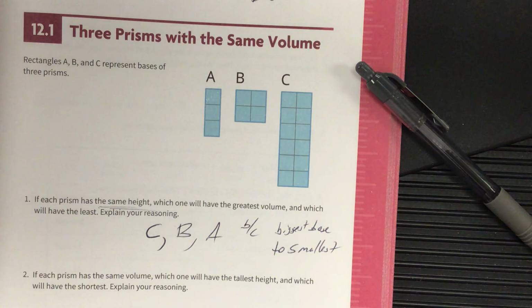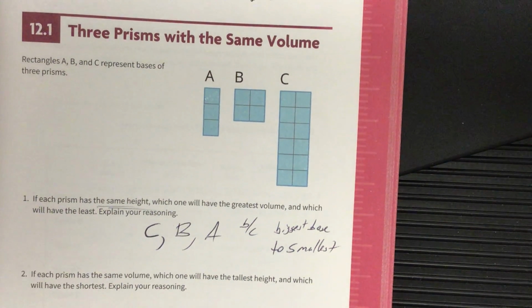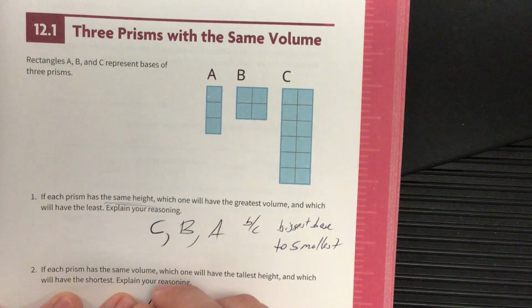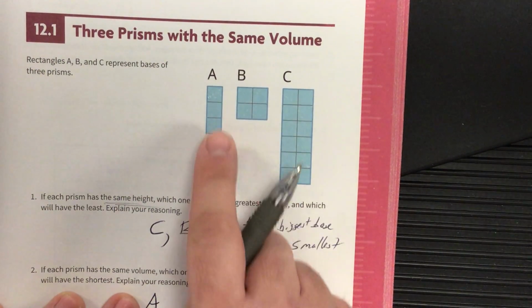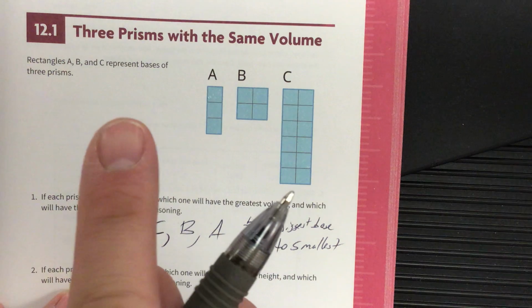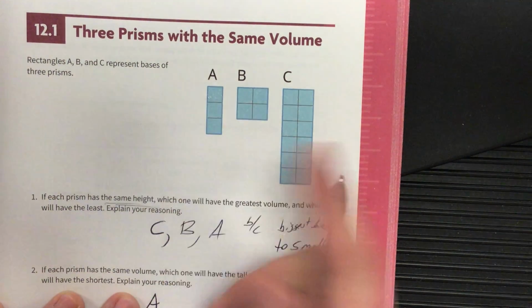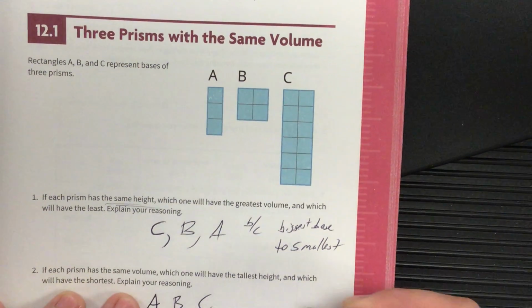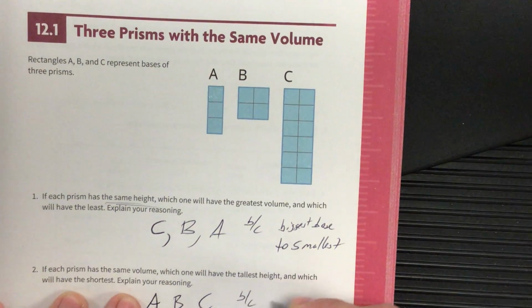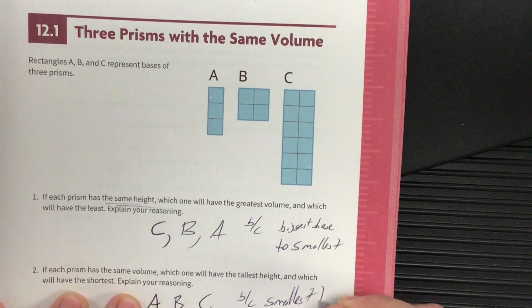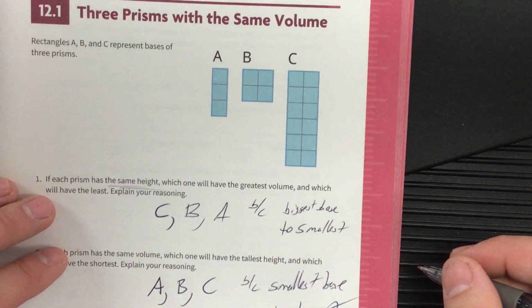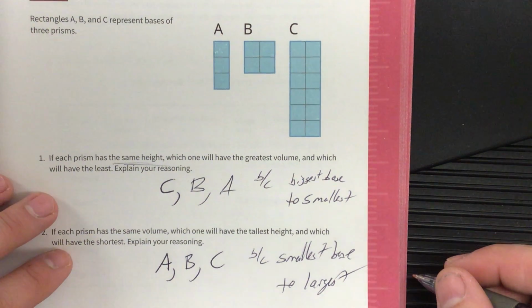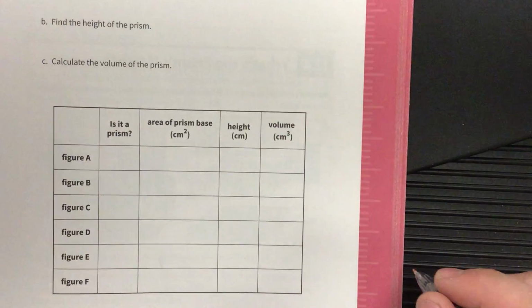Okay, the volumes are the same. Which one would have the tallest height? Colin? Why? Yeah, so in order for this one to hold the same amount of liquid as this one, it would have to be taller because the base is smaller. So it's the exact opposite. Smallest base to largest. Yes, good job. All right, next page.